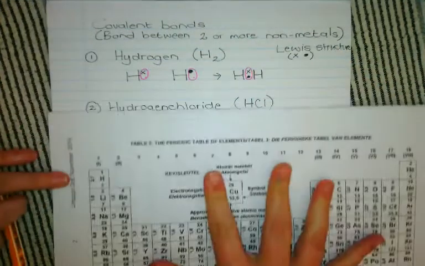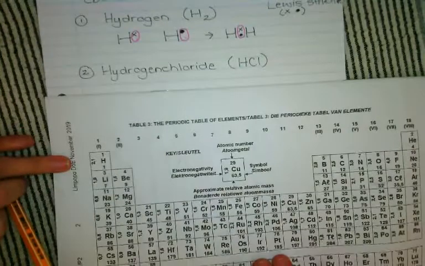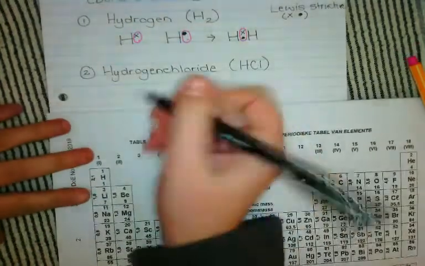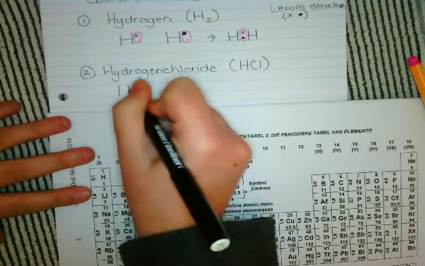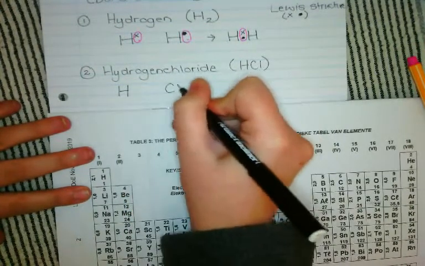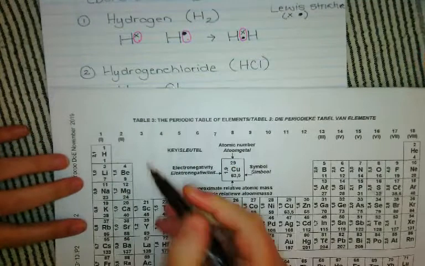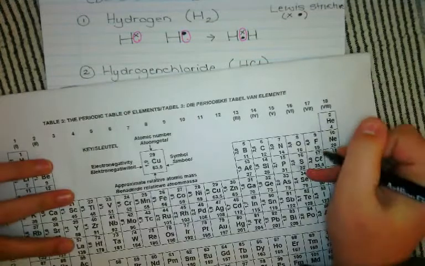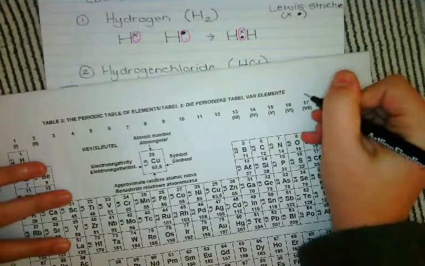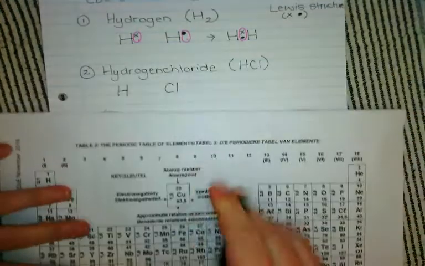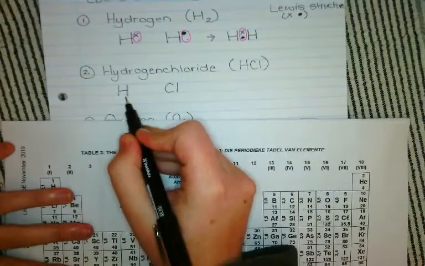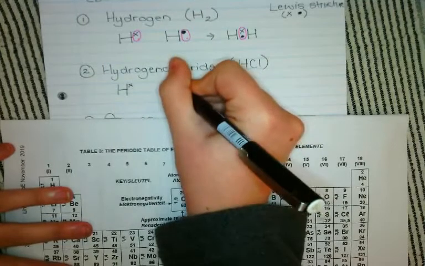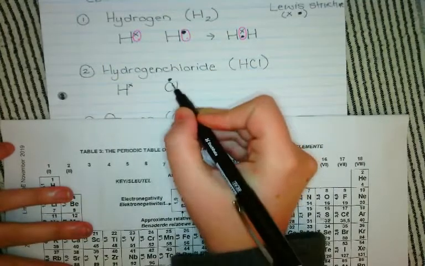The second example we are going to do is hydrogen chloride. Hydrogen chloride consists of hydrogen and chlorine. Now let's use the periodic table. Hydrogen has one valence electron and chlorine is in group 7, therefore it will have 7 valence electrons. So let's draw in hydrogen first. It has one valence electron and my chlorine has 7. Now you are going to complete the electrons as follows.